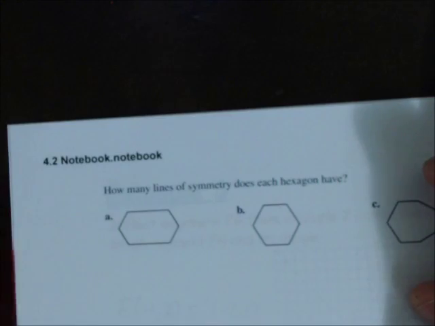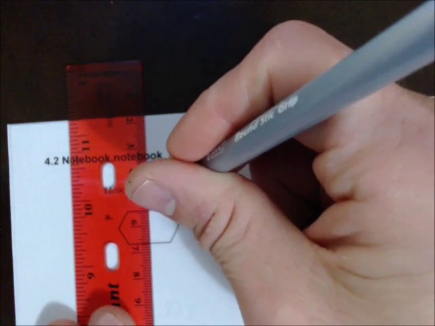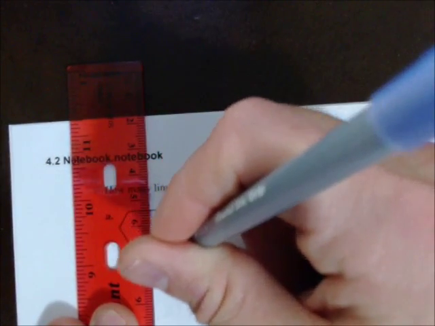In the following figures, we're going to figure out how many lines of symmetry they have. So if we take a look at A, this can be challenging because we can see a few and maybe we don't see all of them. In this figure, we're going to have a line of symmetry here.